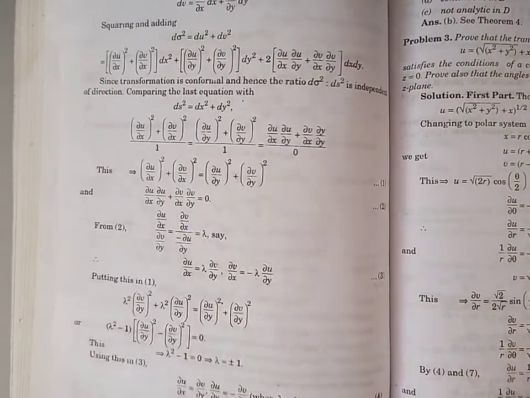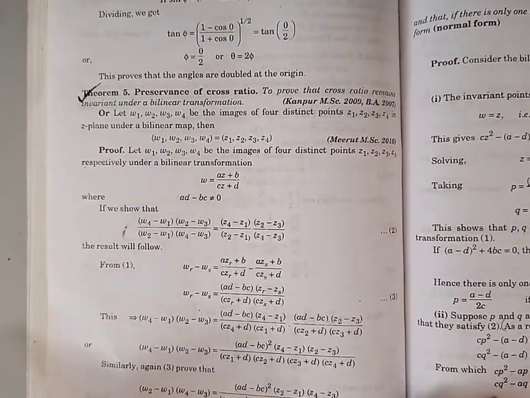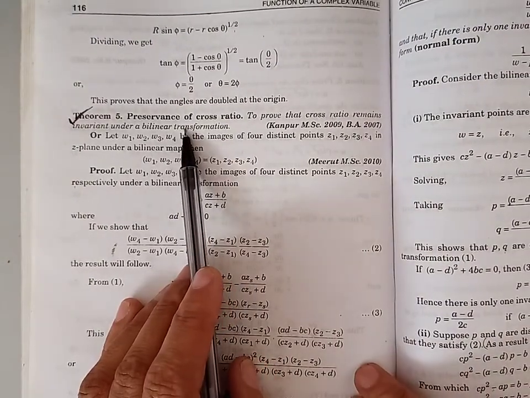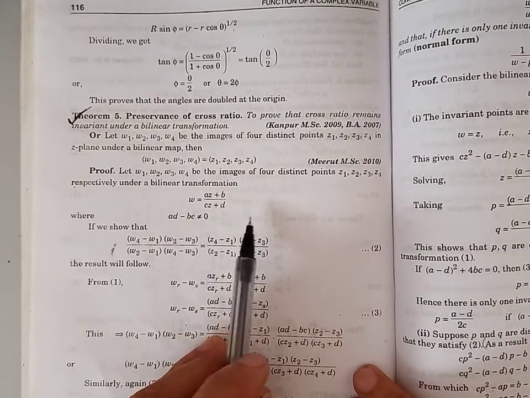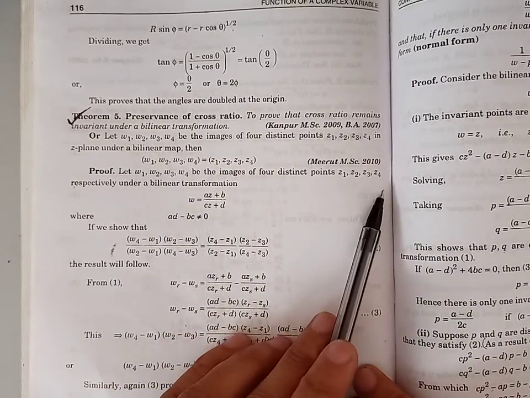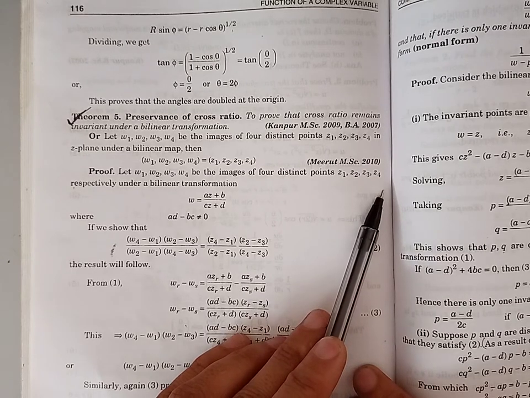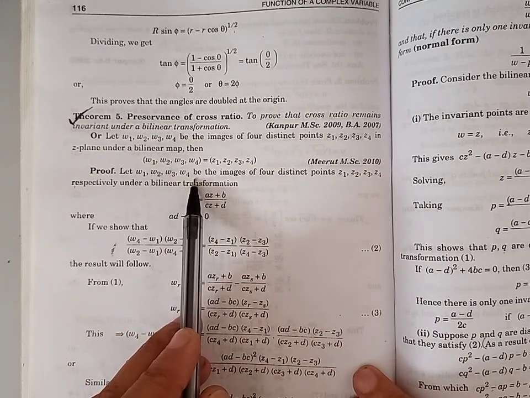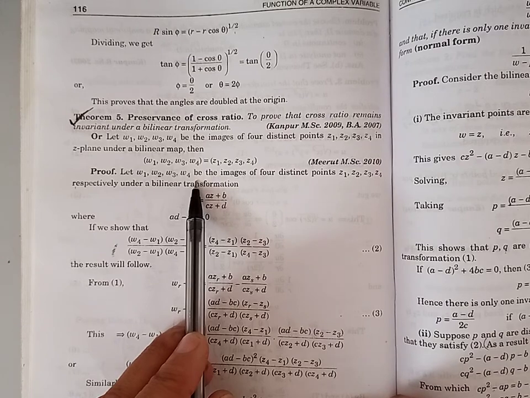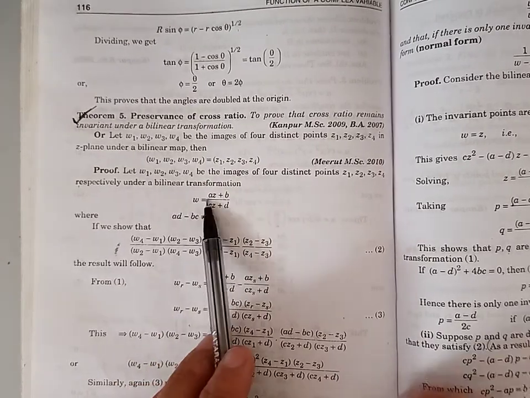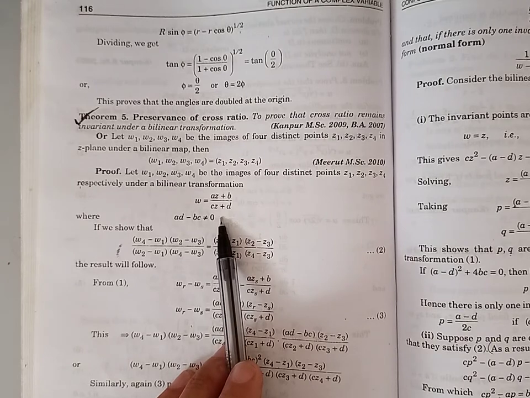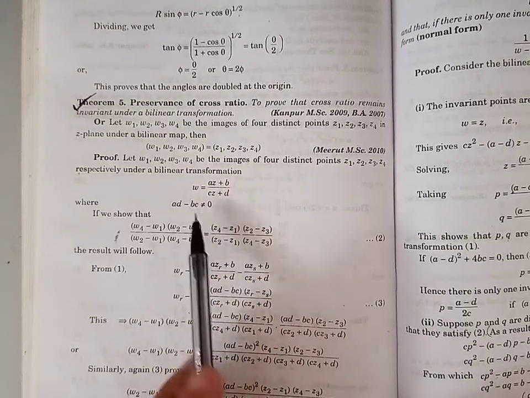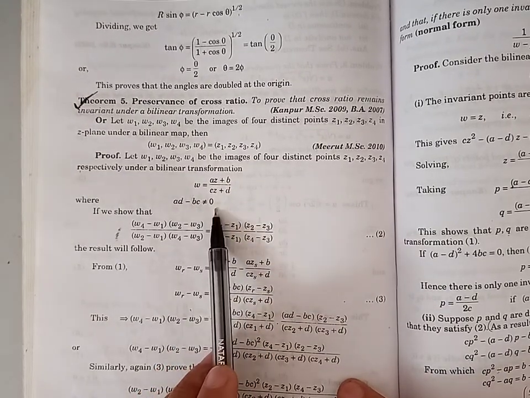Now next we show that the cross ratio remains invariant under a bilinear transformation. So let us take four distinct points Z1, Z2, Z3, Z4, and their images we have taken W1, W2, W3 and W4 respectively, under the bilinear transformation W equals (AZ + B) upon (CZ + D), such that the determinant of this transformation, which is AD minus BC, is non-zero.